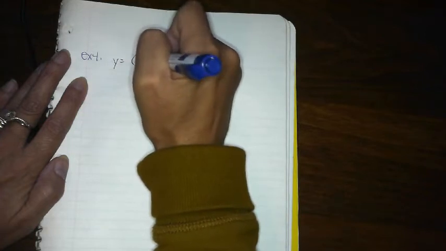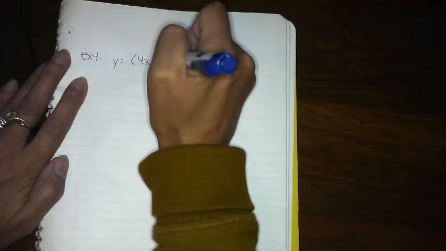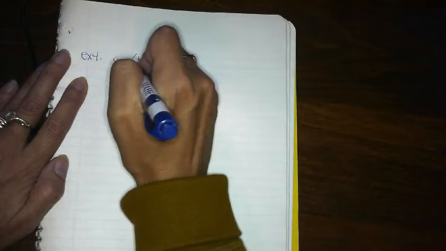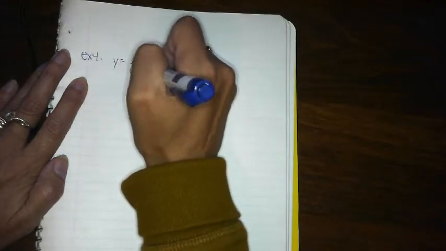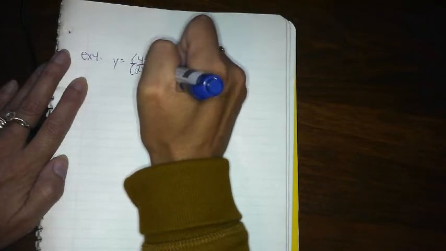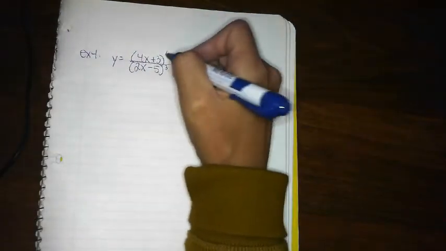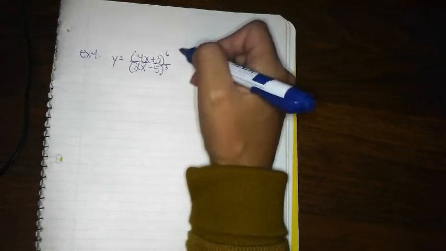Y equals the quantity 4x plus 3 to the 6th over 2x minus 5 cubed. Okay, again, x term over x term. I see outsides and insides. We got lots going on here, but we definitely have to follow quotient rule.